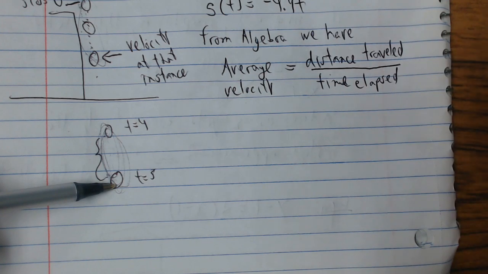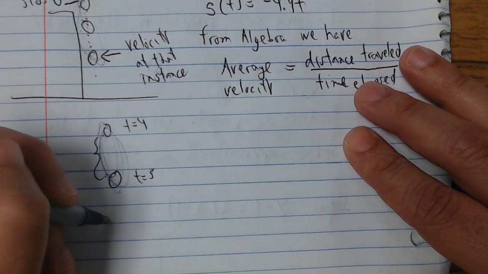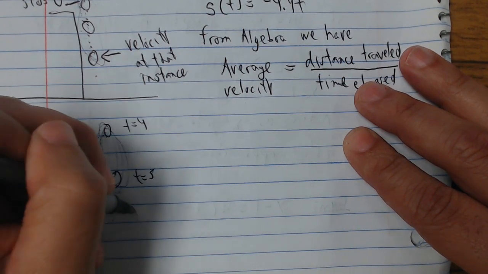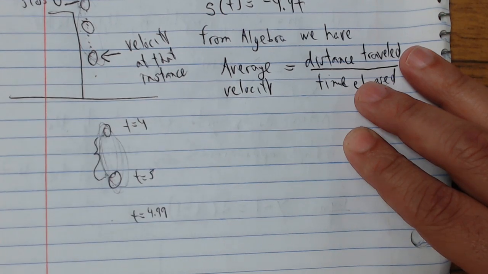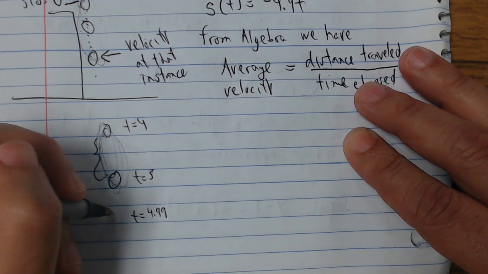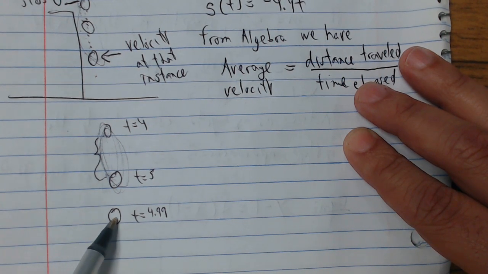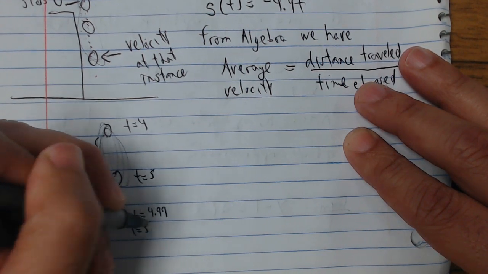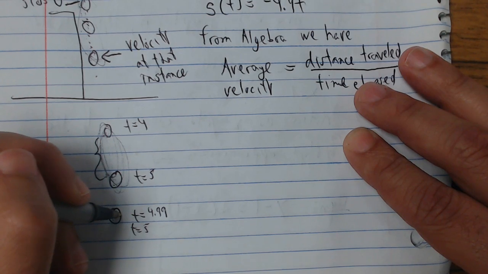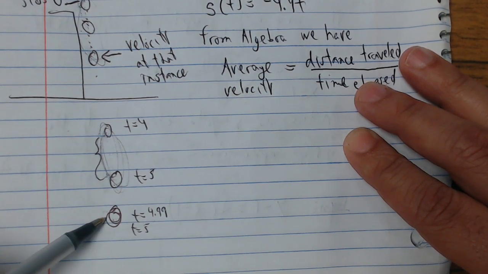Okay, so the idea here is this: what if I were to grab the ball's distance at t equals, I don't know, 4.99 seconds. Let's say the ball is here. And see, in 0.01 seconds, the ball shouldn't have traveled too far away from 4.99. So in other words, let's say at t equals 5, let's pretend that the ball is, I'm just going to draw it over it, right? So it's basically slightly moved a little down, okay?